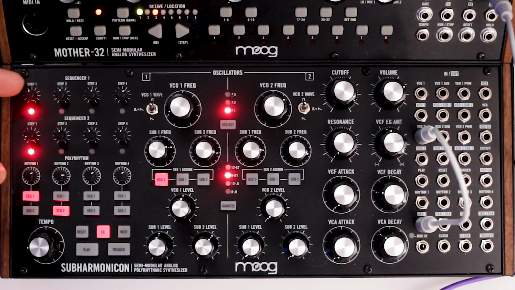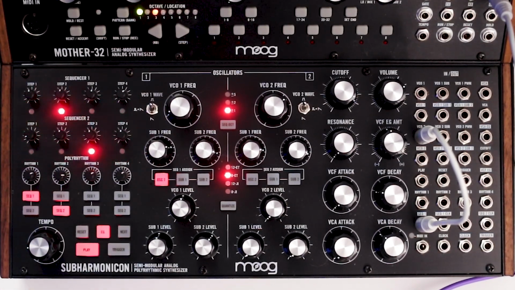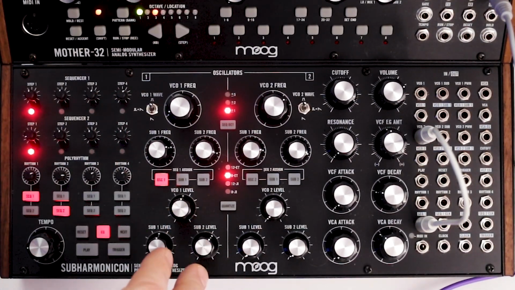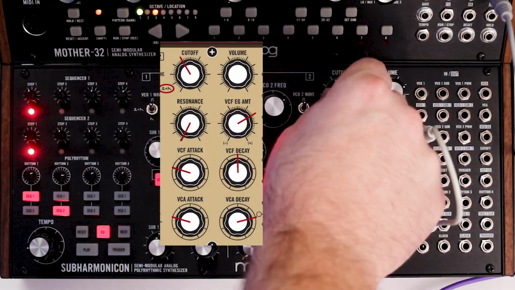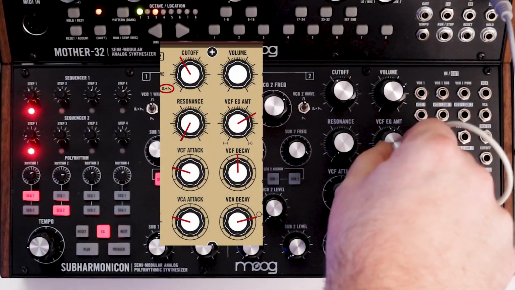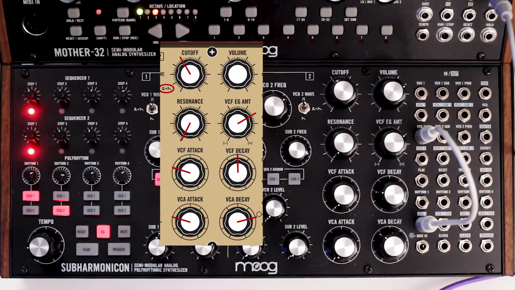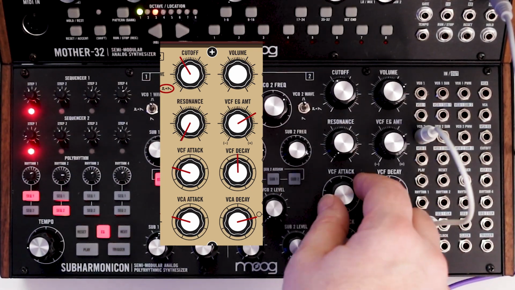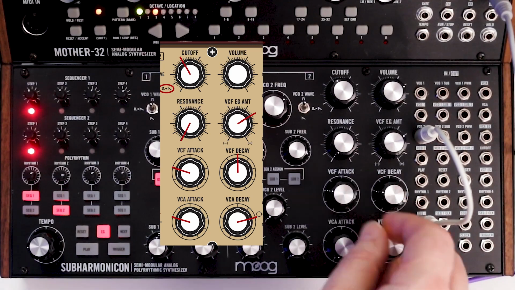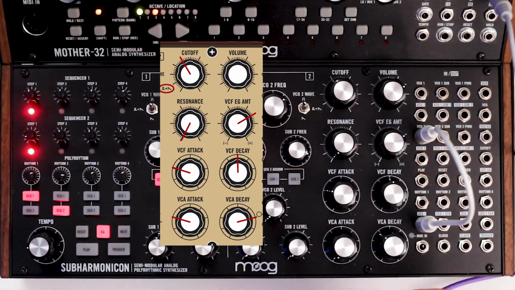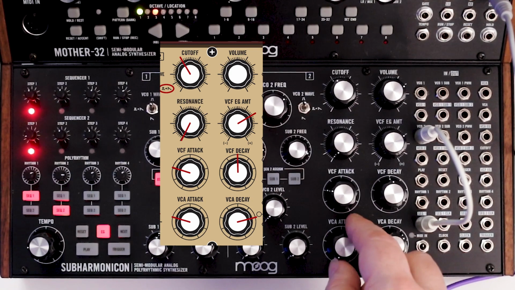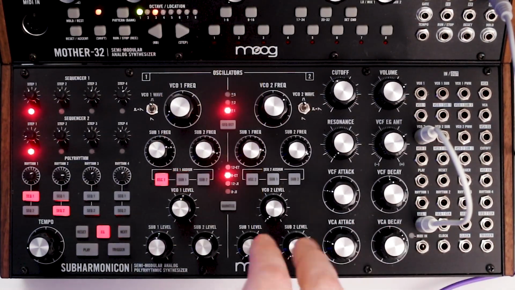So that way it'll hit each of these notes twice. All right, so now that we've got all of that set up, we can just dial in the rest of our settings. And we're good to go.